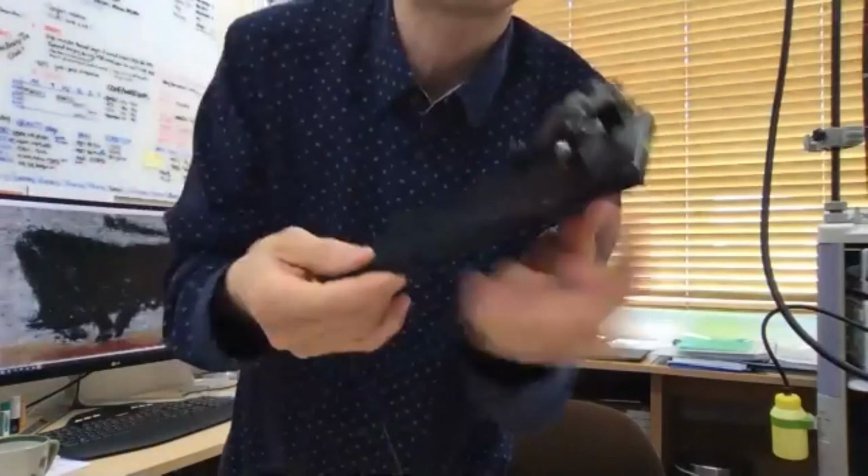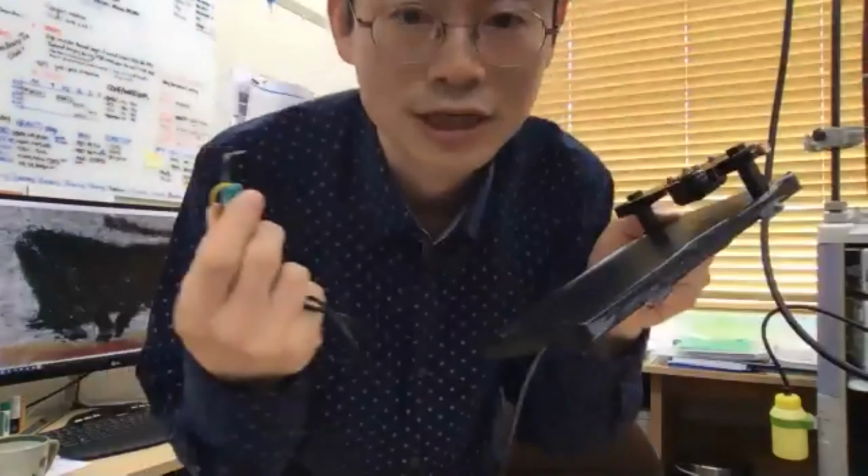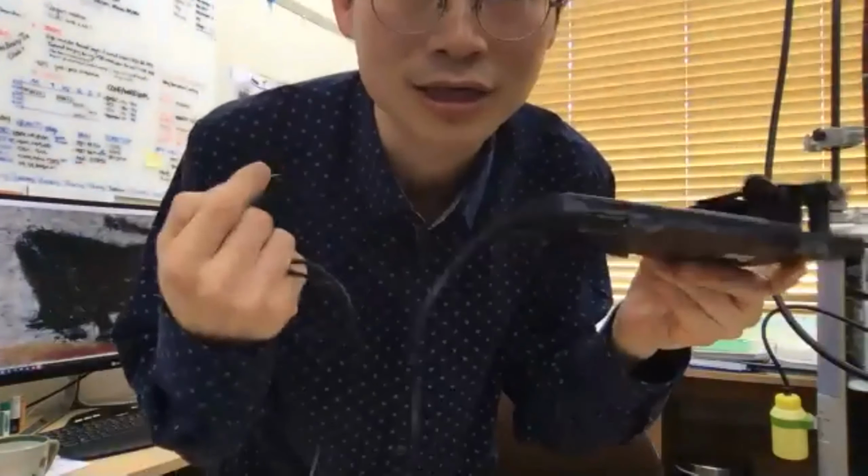Also, this plate is connected to a heating pad, so it contains a heating pad. Make sure when you are imaging that the animal is not under hypothermia.